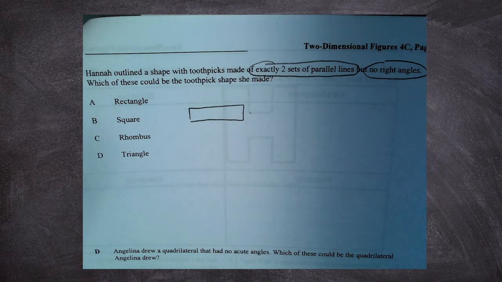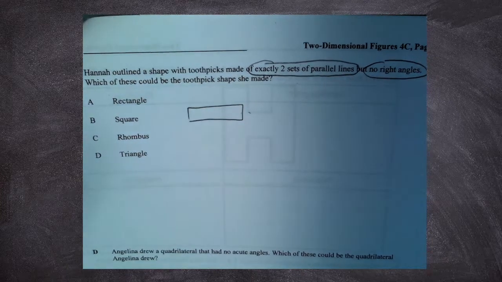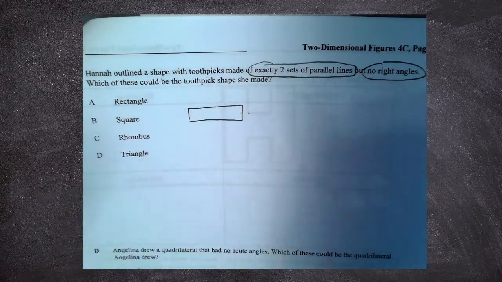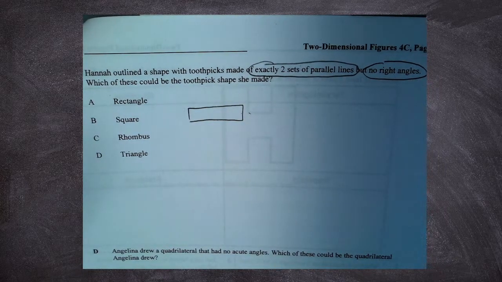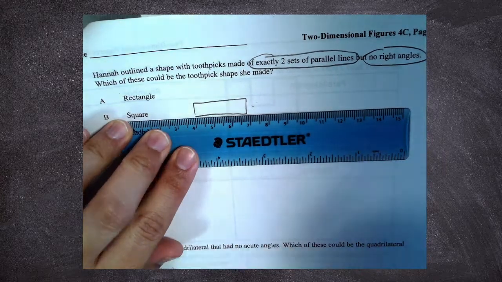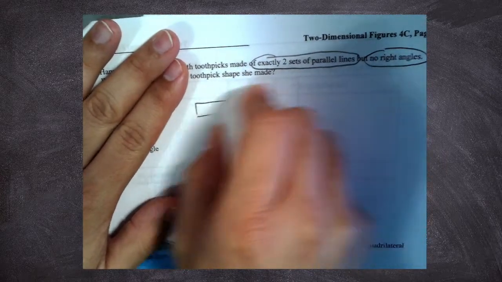So there's my rectangle. Need two sets of parallel lines. A rectangle does have two sets of parallel lines. So my line was actually a little bit crooked there, so I fixed that.